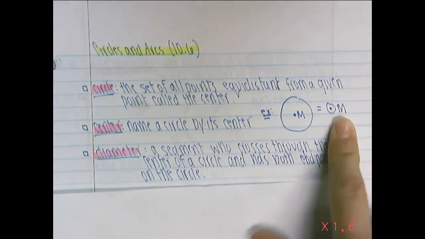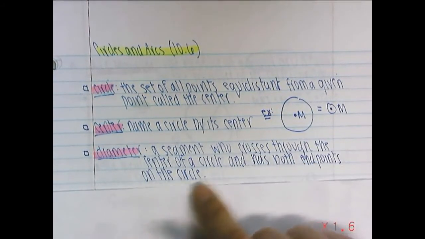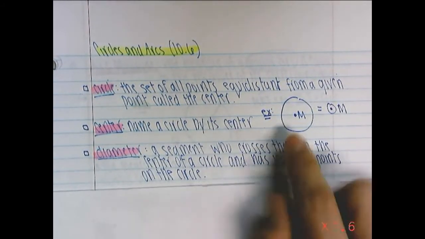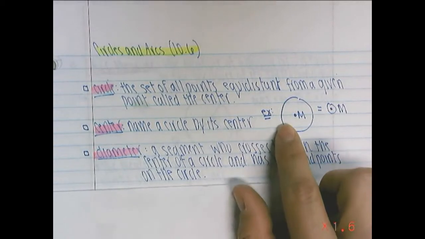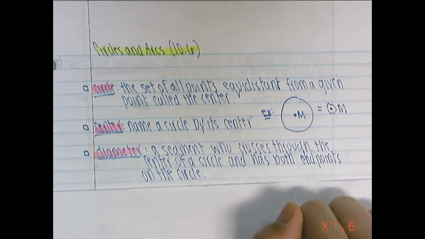All right, the diameter is a segment that crosses through the center of a circle and has both endpoints on the circle. So it would start on one side, cross through the center, and go to the other side. That would be the diameter.